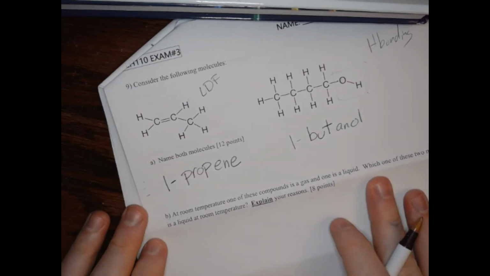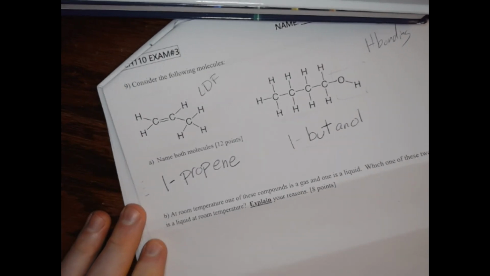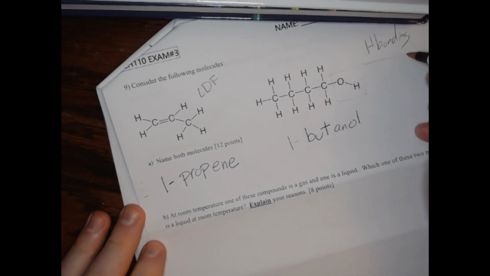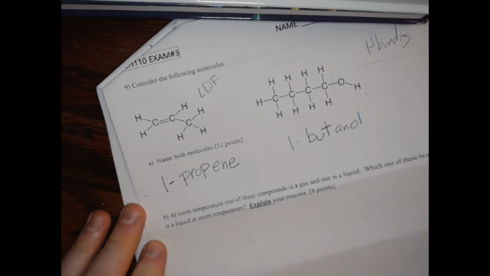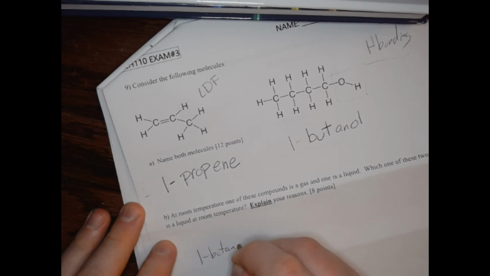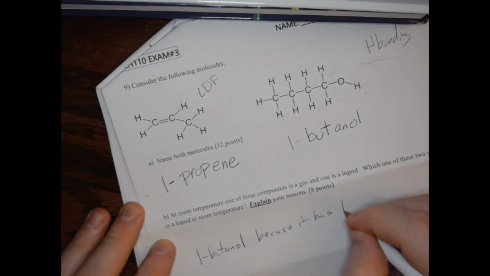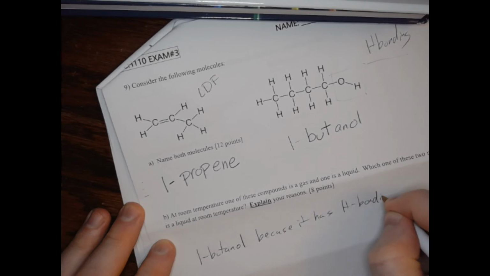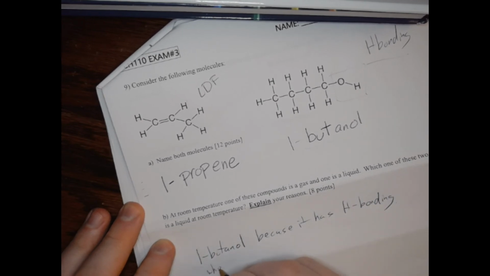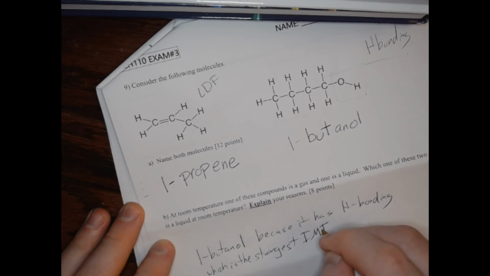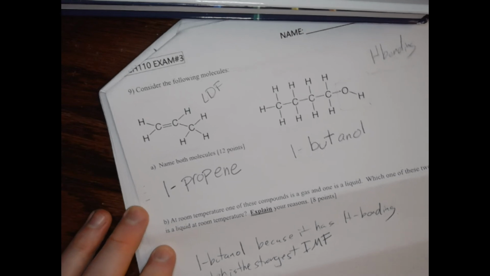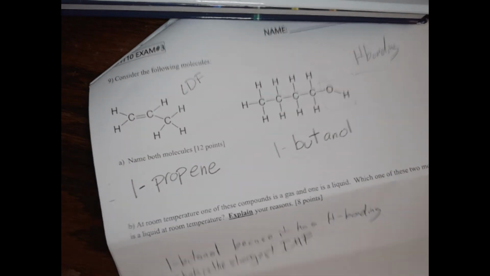So the big reason why one of these would be liquid at room temperature is because of the different IMFs. And we can see hydrogen bonding is the strongest. And so we'll say, which of them is a liquid at room temperature? That's the specific question. We'll say 1-butanol, because it has hydrogen bonding, which is the strongest intermolecular force for covalent bonding. And so we have knocked that one out.